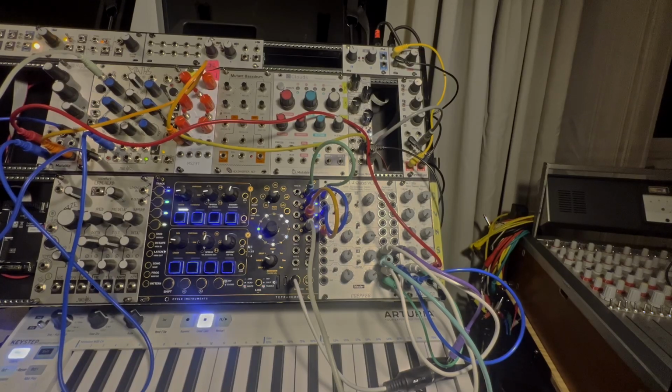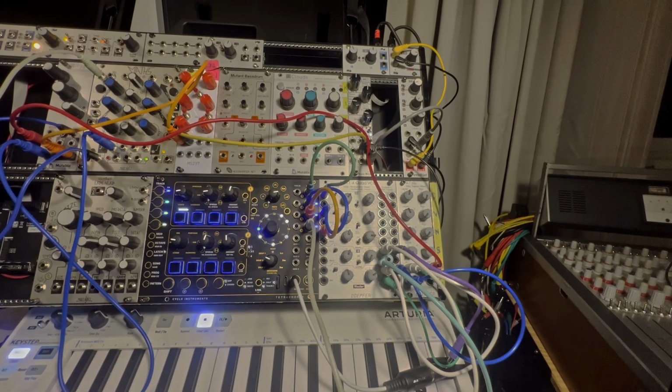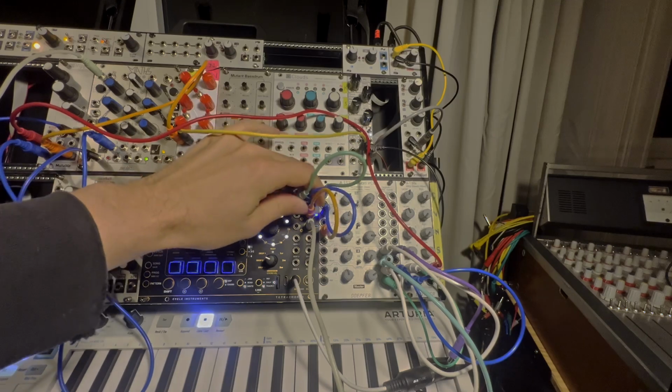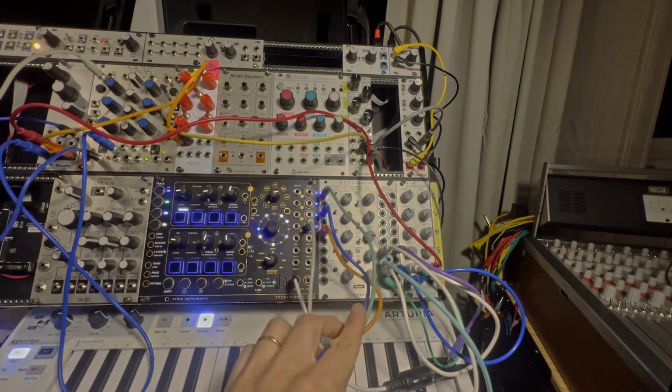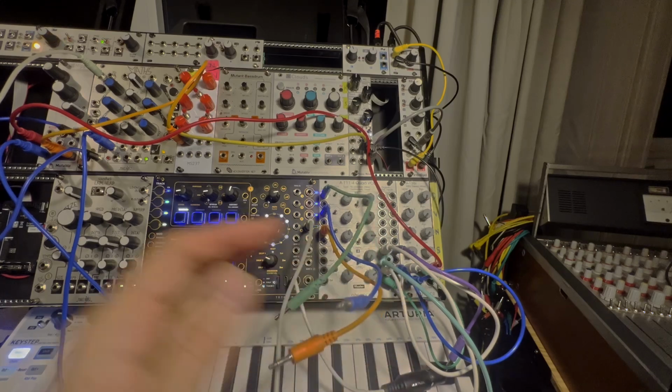Hey, I just wanted to jump on here and really quickly show how to set up a solid polyphonic patch on the Tetrachords. So basically what you do here, I'll just unpatch this for a second. If you have 3 oscillators lying around, tune them up so they're all in tune.